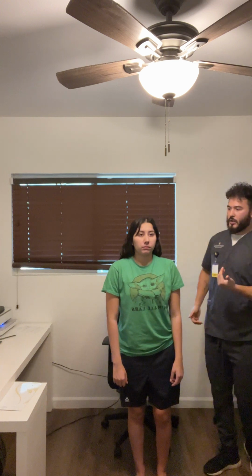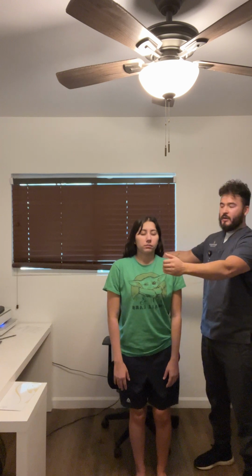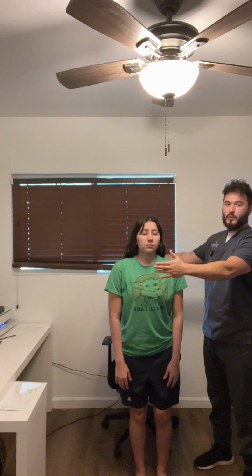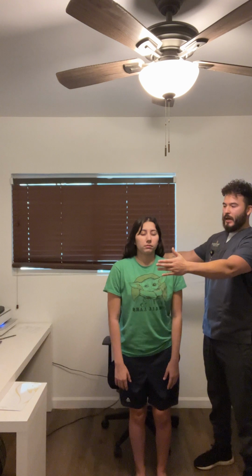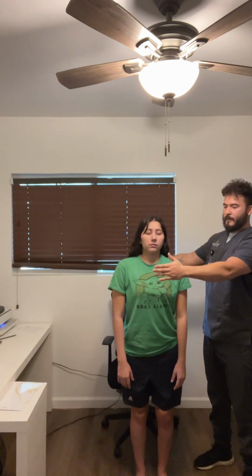So now we're going to perform the Romberg's test. So close your eyes. I am going to have my hands in the back and the front of the patient to provide safety. And then for 60 seconds, we're going to assess the patient's balance. So try your best for 60 seconds, close your eyes, and just stand there.